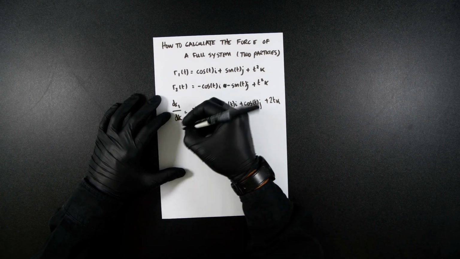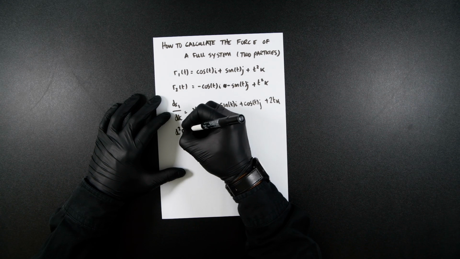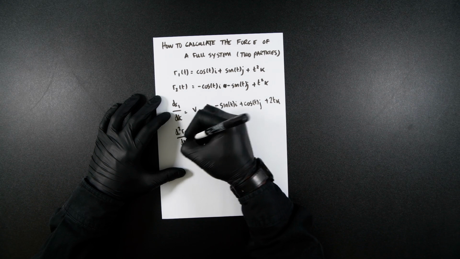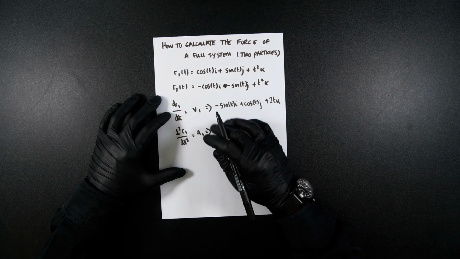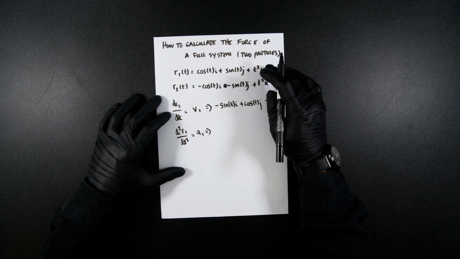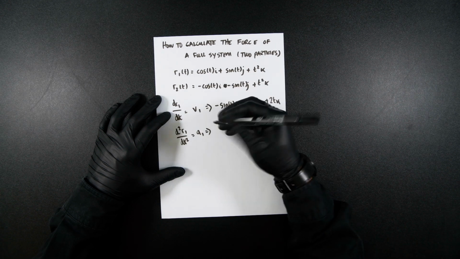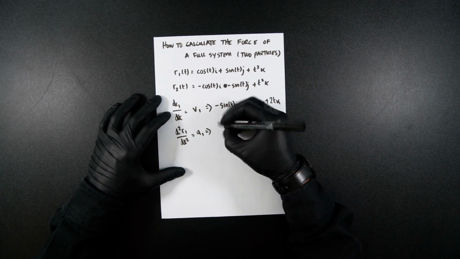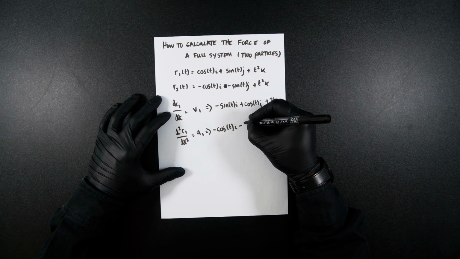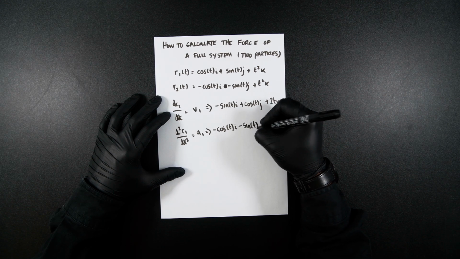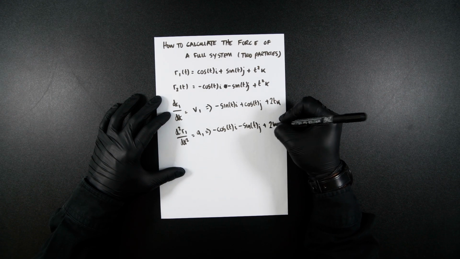If we now differentiate this again, d squared r1 over dt squared, it's going to give us a1, the acceleration of this first particle. So we're going to differentiate that again, and you're going to get minus cos t i minus sin t j plus 2k.